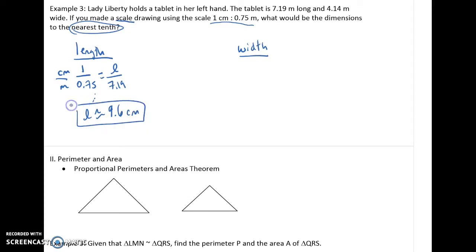All right, now go forth and do the width for me, please. Did you get 5.5? Hopefully you did because, again, it was pretty much the exact same thing, but now we were looking for the width, so we want to make sure we use the correct measurement. So make sure you read those directions carefully in the word problem so you know what you're using, right? 7.9 was the length and 4.14 was the width, and then you should be solid.